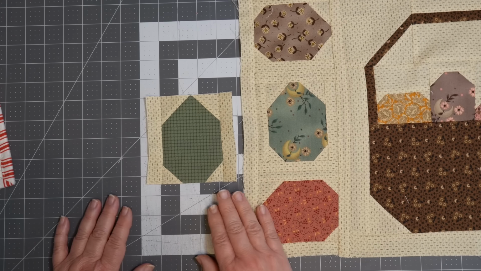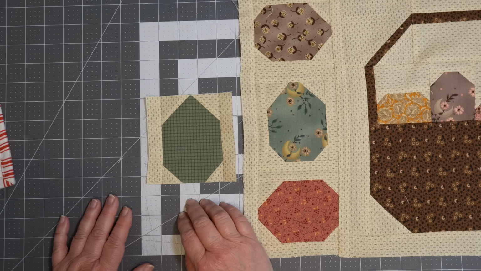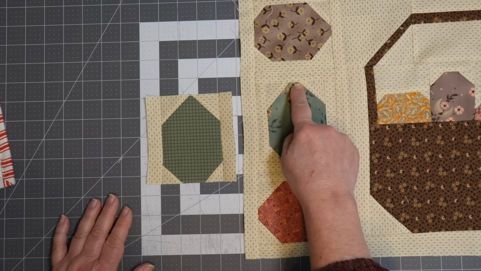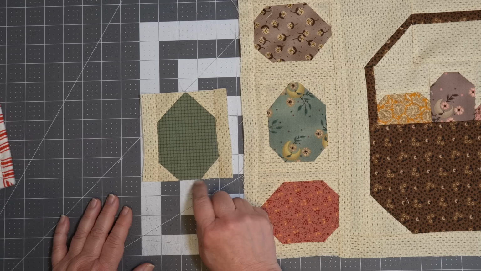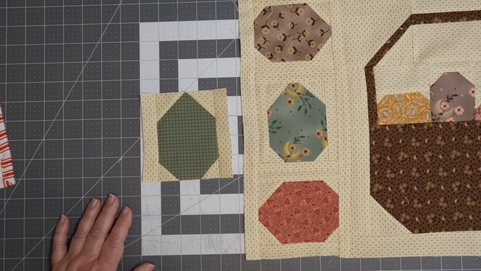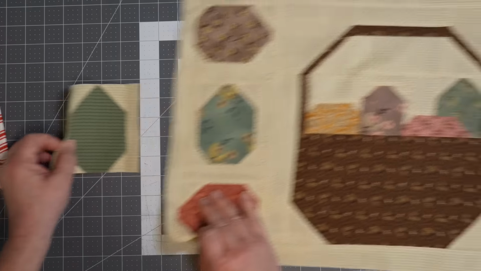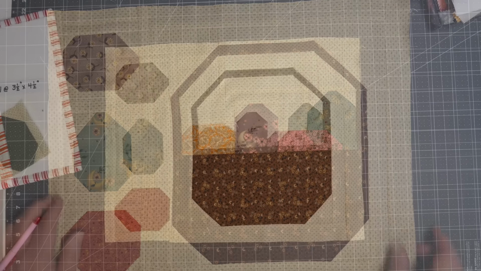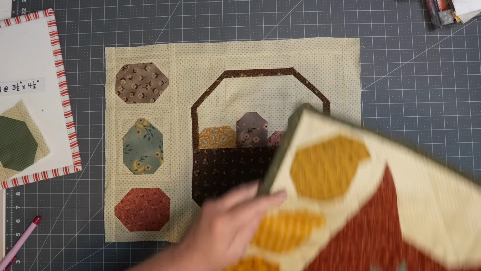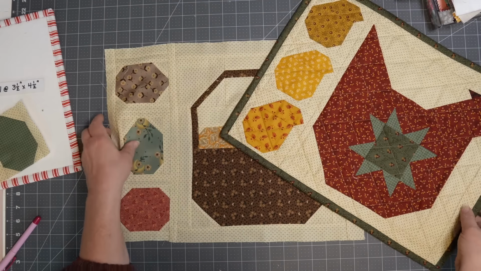So there you have it. That's how you make a really simple egg block. Remember, once you sew it into the seams, those points will get wider, so it'll look more like an egg. So I think this turned out really cute. What do you guys think? I think all of my placemats are going to look really good together.